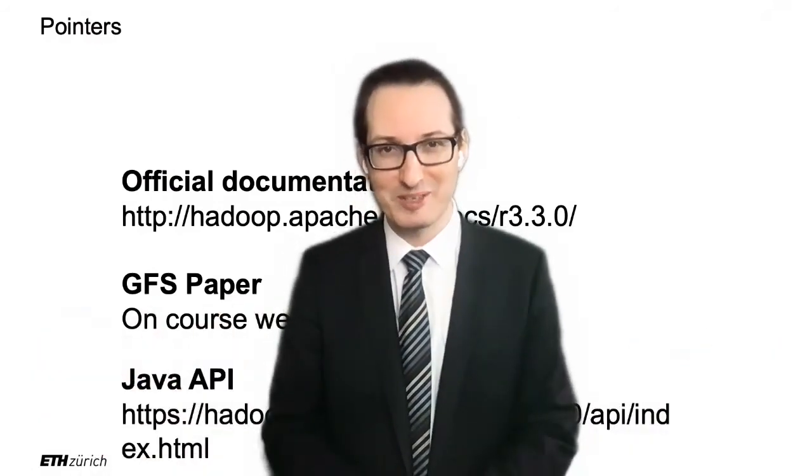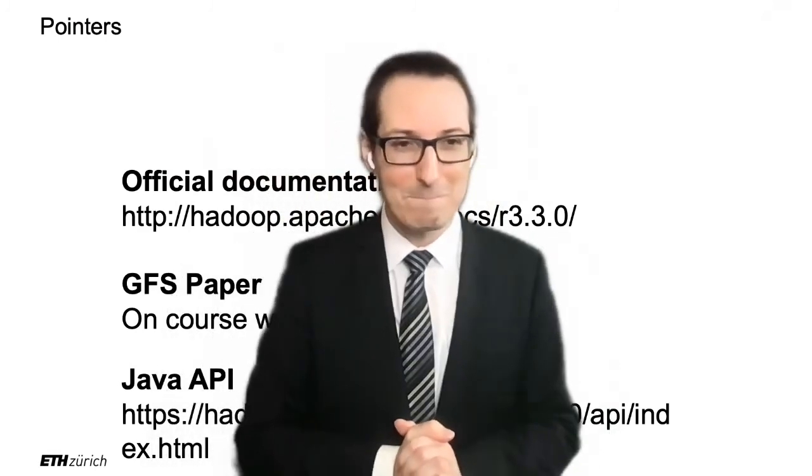Okay, I'm done with HDFS, with Hadoop. I didn't tell you already, Hadoop is the name of the elephant toy of Doug Cutting's son. Just so you know, this is why it's called Hadoop.